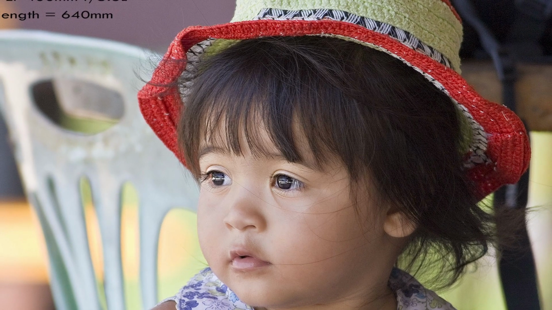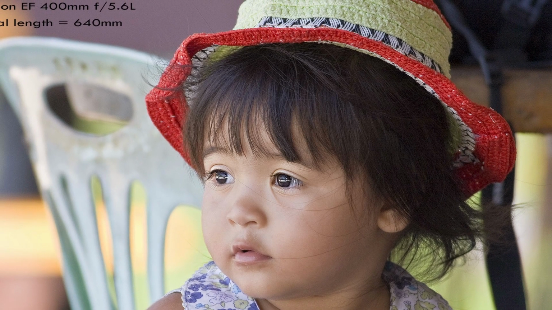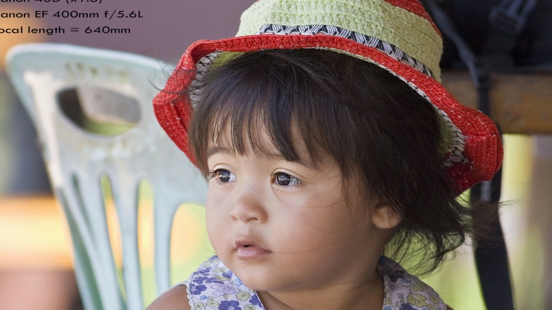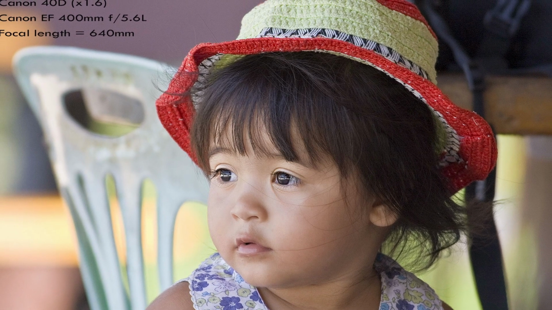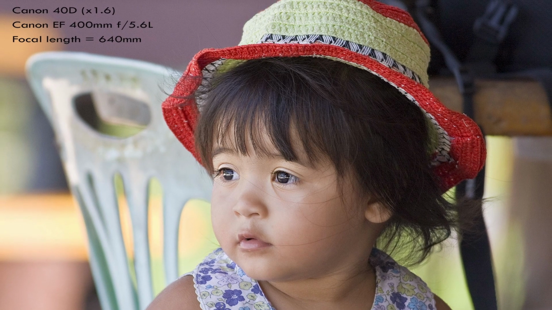And this is the most extreme example I have. This one was taken with a 400mm lens on a crop sensor camera, giving an effective focal length of 640mm. This lens wouldn't be my first choice for portraits, but it can still give good results.